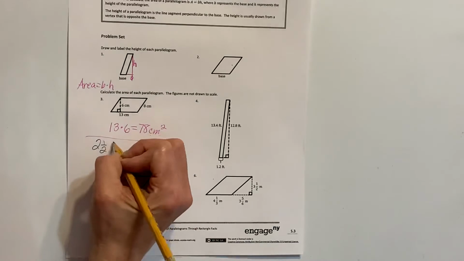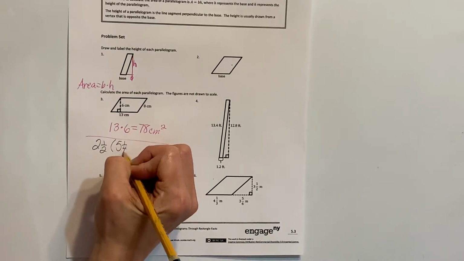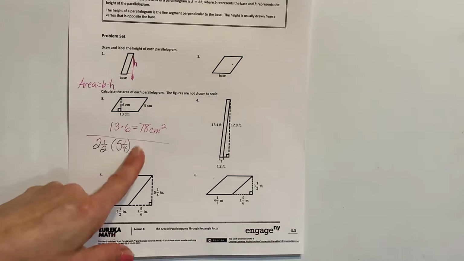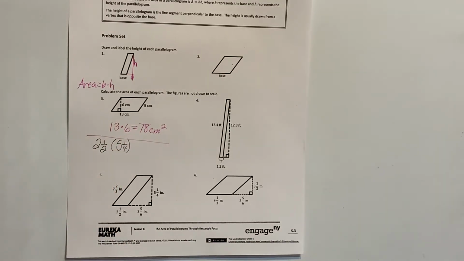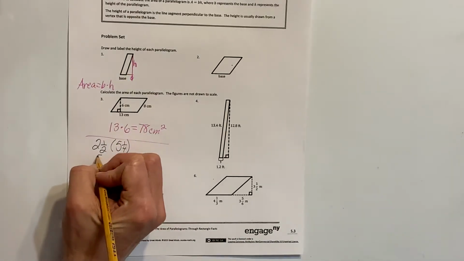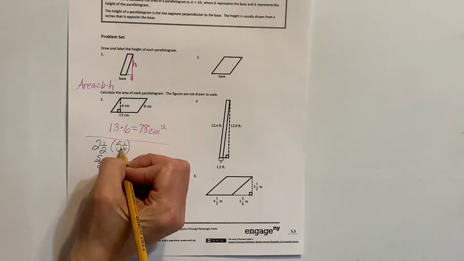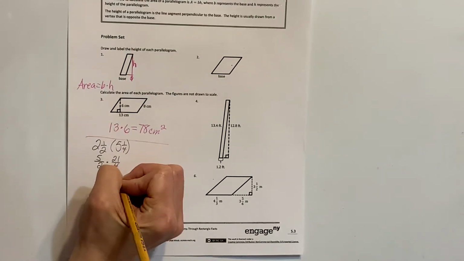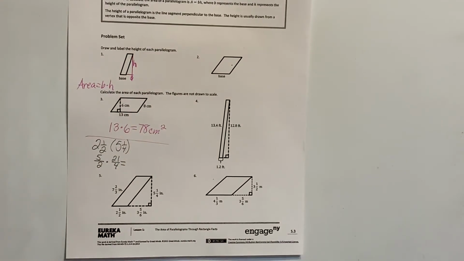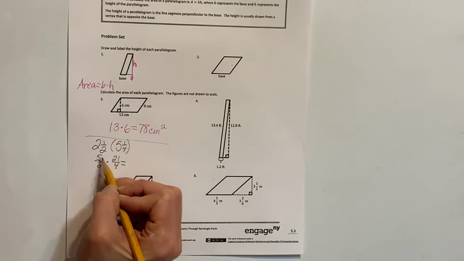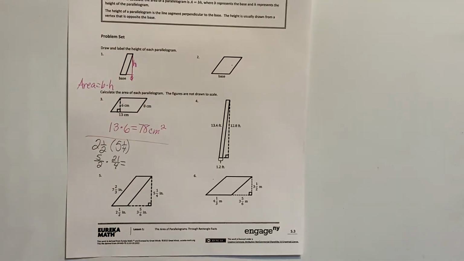So we have times 5.25, and these are in inches. So I need to put this into improper fractions so that it can be multiplied. So I've got 5/2 times 21/4, so that it can be multiplied. So now when I multiply, I know that 5 times 1 is 5, and 5 times 20 is 100. So I've got 105/8.